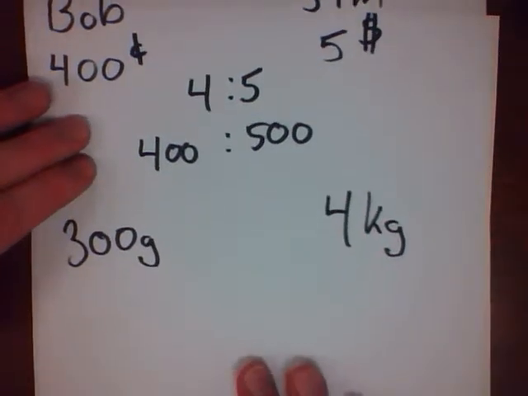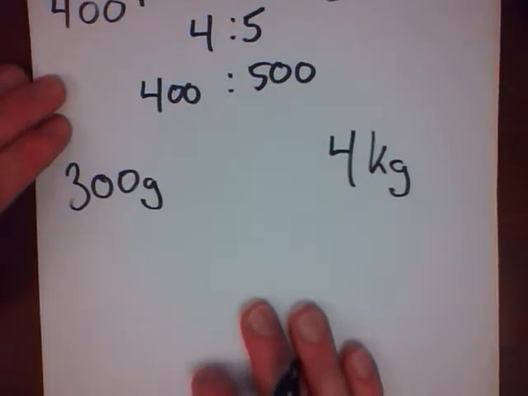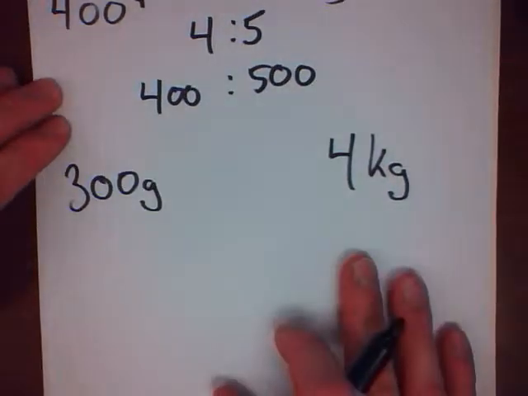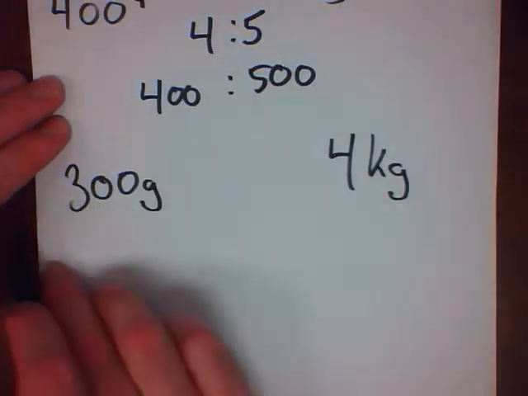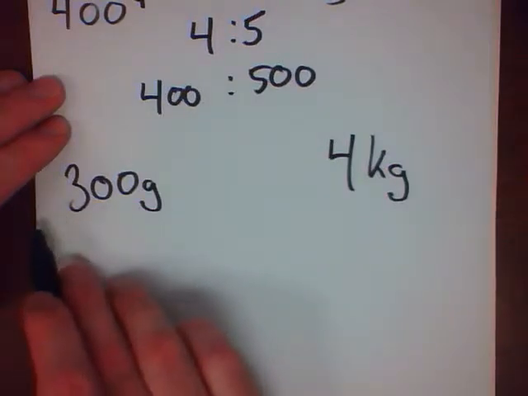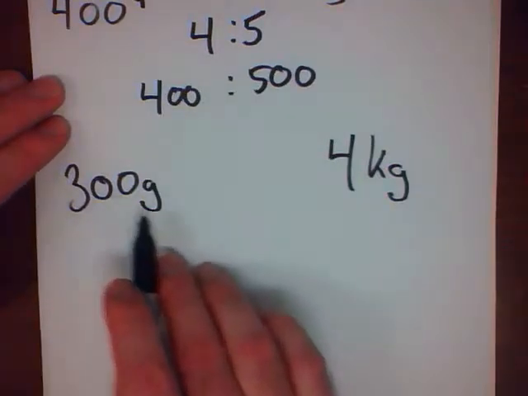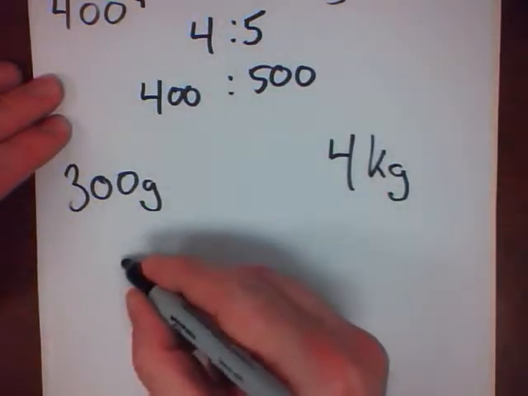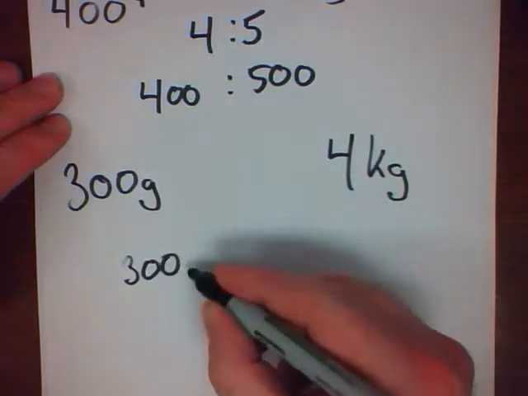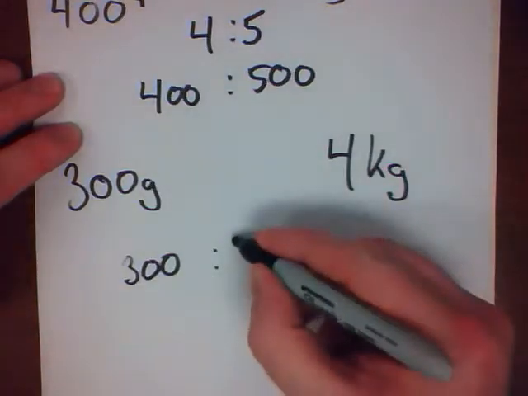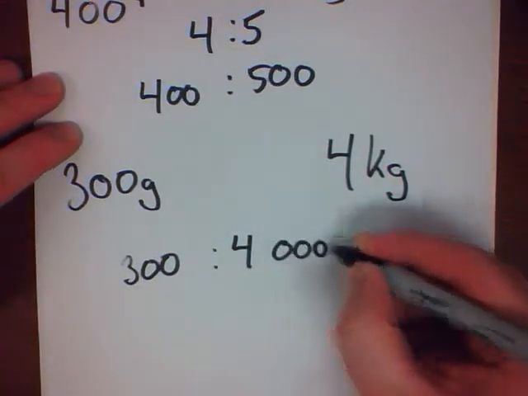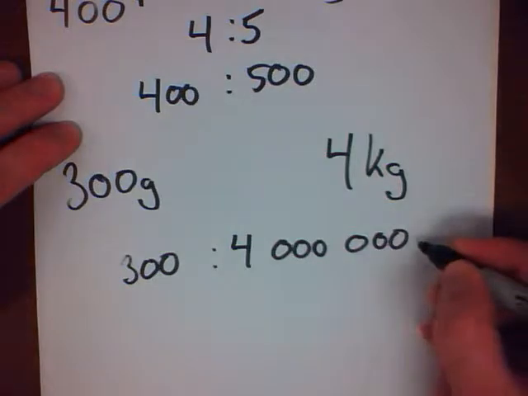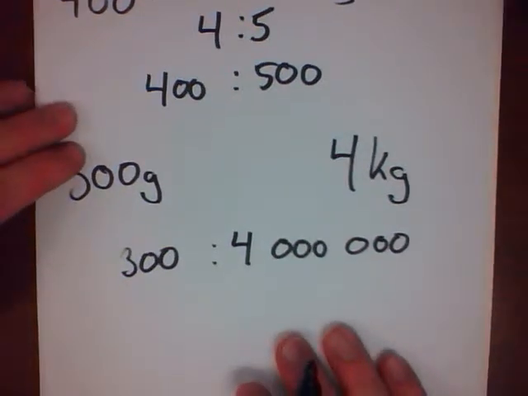Now, using the metric conversion skills you've learned earlier, you know how to compare these. Now, I could convert this and it'll come out to a decimal, and that would work. But we prefer in ratios if you have whole numbers. So I'm going to convert this. So we're going to take the 300 grams that Bob has and compare it to the 4 million grams that Jim has.